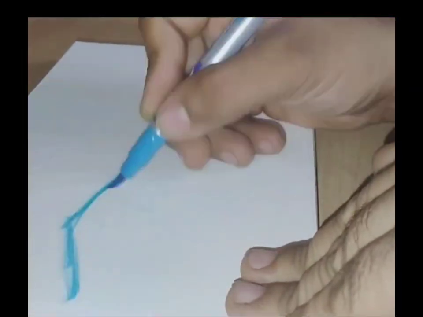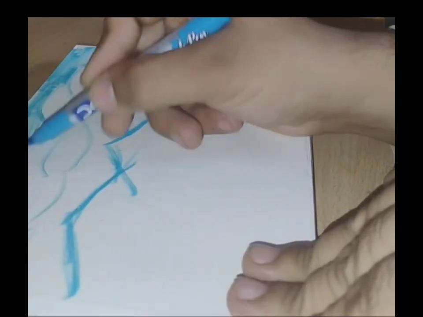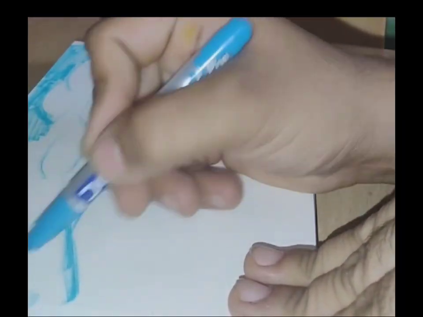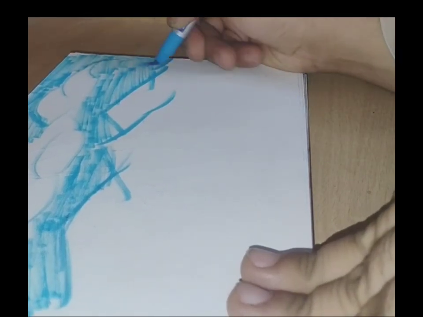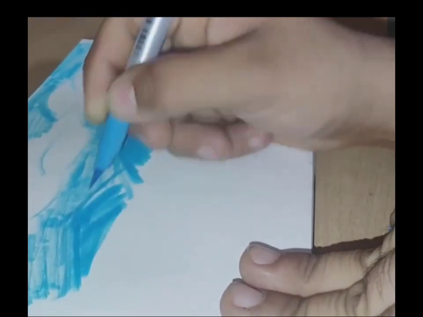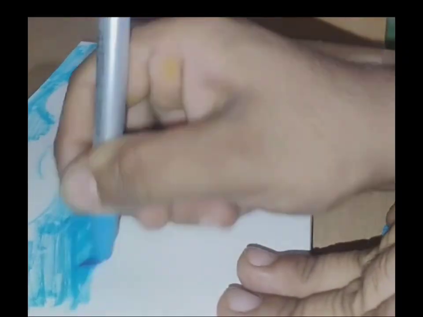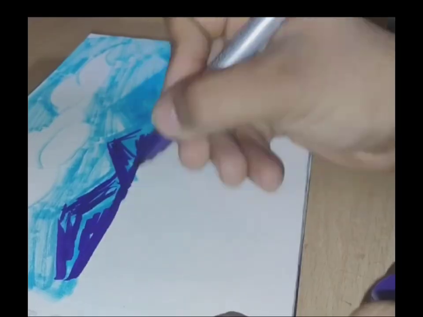Lastly, in this video, this is going to be a demonstration of a mountain valley. For this, I will be using my blue color marker to draw the primary structure and the first coat of the mountain, the sky, and to give the basic outline to the clouds. Then I will be using a darker blue shade to draw some detailing on the mountains.